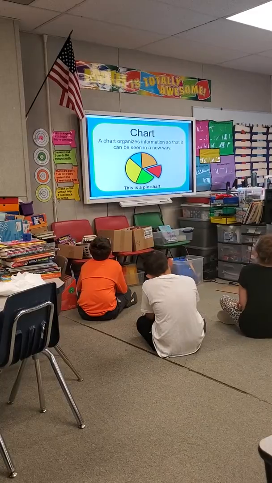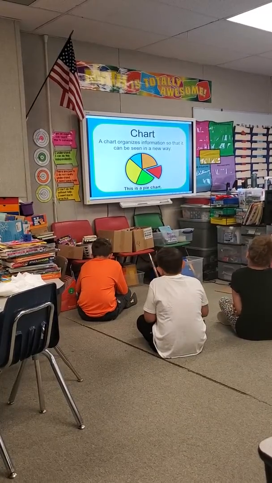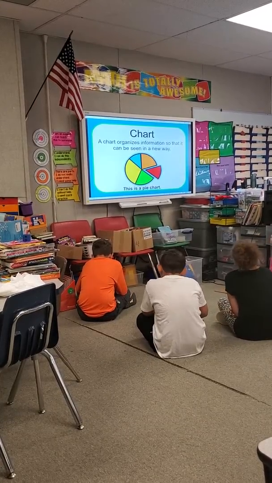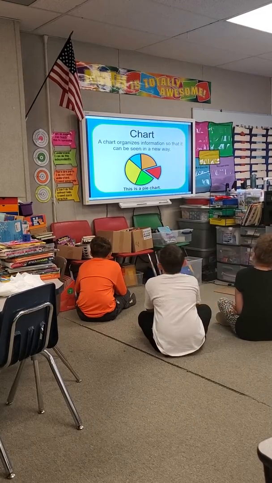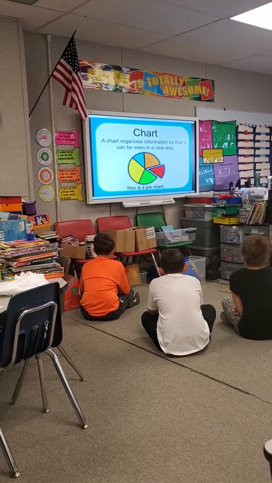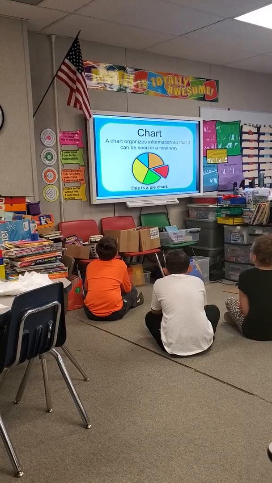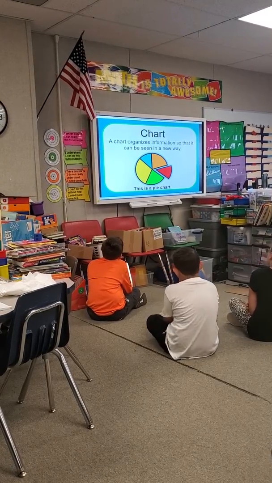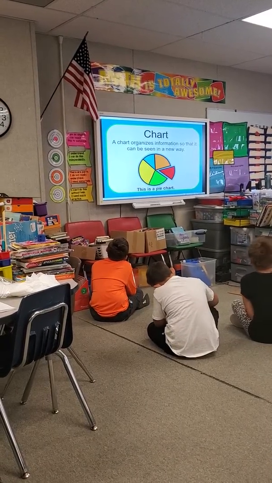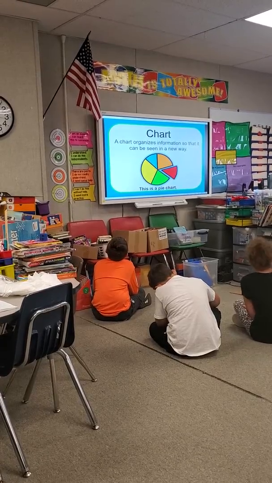And as I pointed out, there are charts. This is the one we talked about before, the pie chart. Remember how it looks with pieces taken out in triangles for cut pieces. Please remember a chart organizes the information so that it can be seen in a new way.